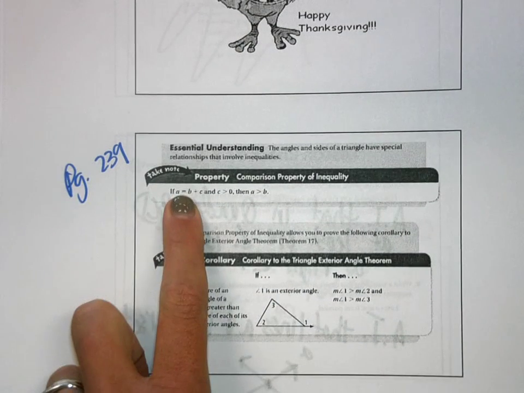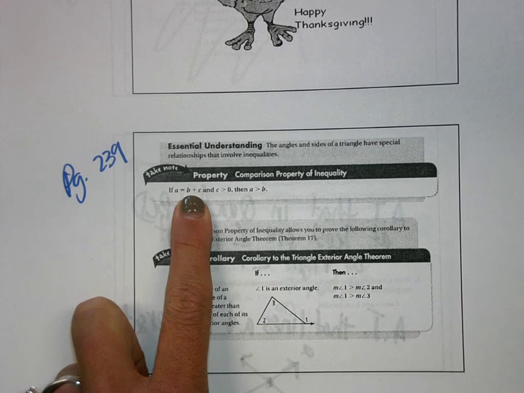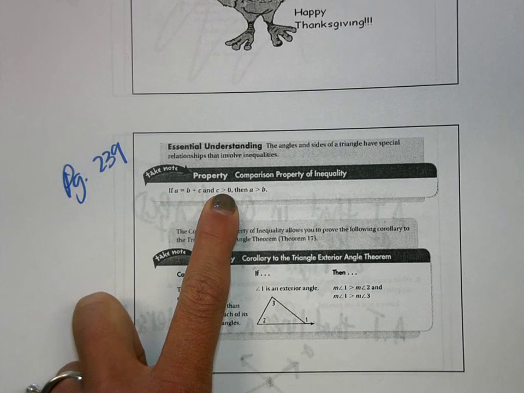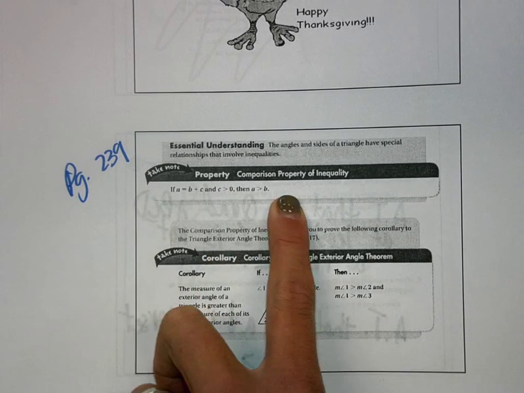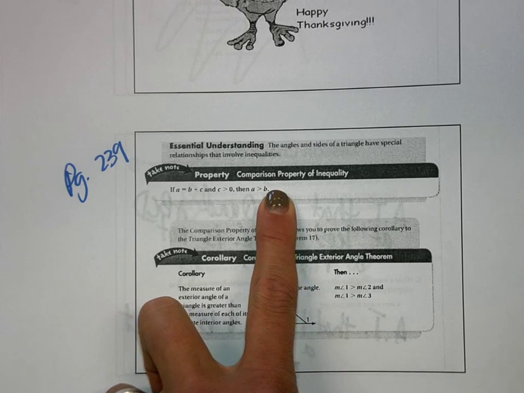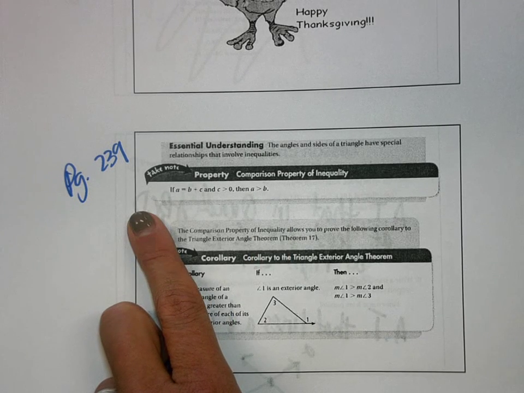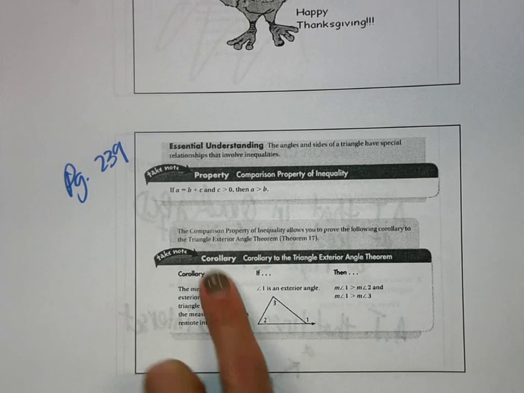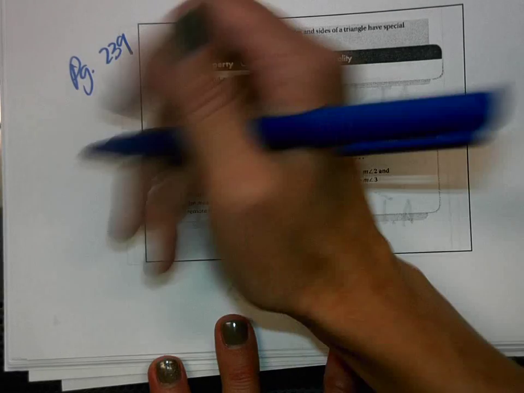Okay, this says A equals B plus C. If A equals B plus C, and A is greater than 0, no, that's C. You have to know your letters. Okay, C is greater than 0, then A has to be greater than B. Okay? This all makes more sense when we actually put in numbers. So we will do that, just not yet. Okay. On page 240.